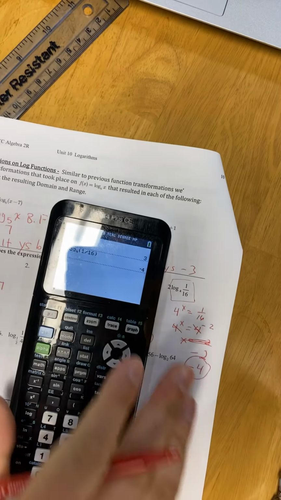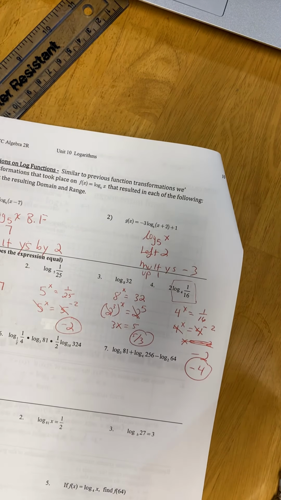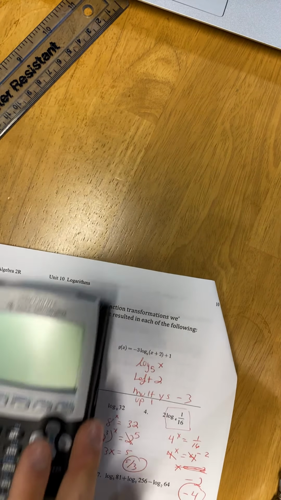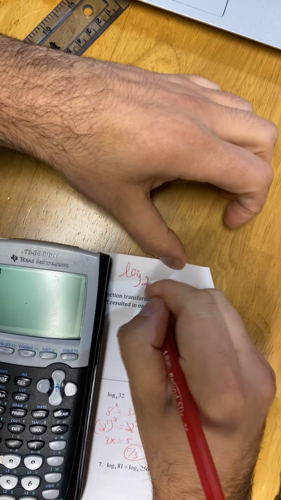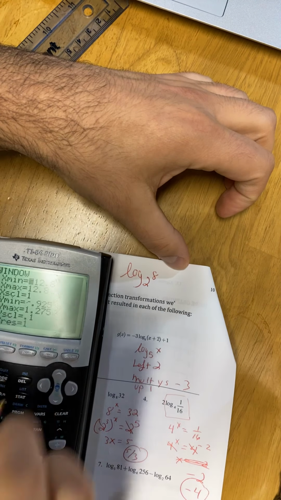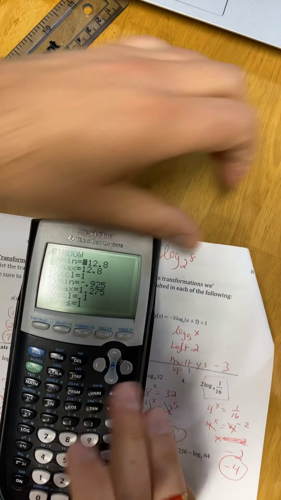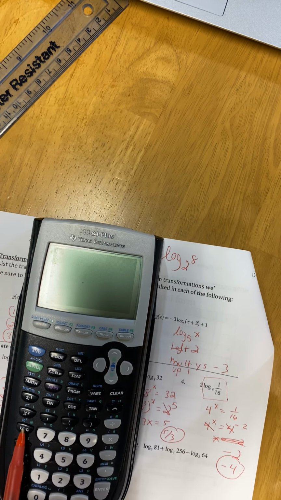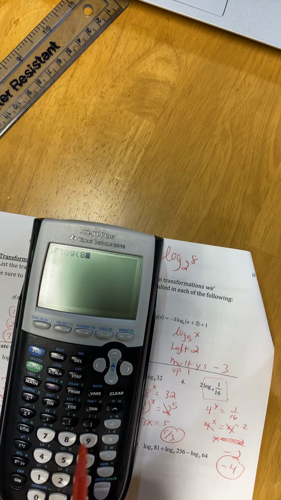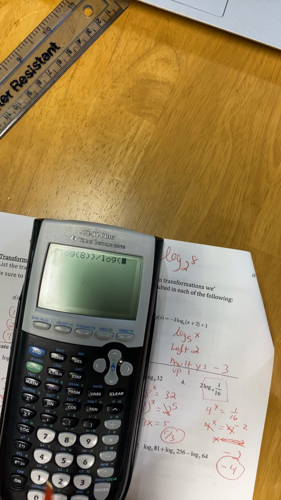Okay, if you have the old operating system, I should have mentioned that. So let's say you want to do log base 2 of 8. See, this calculator's got the old operating system. I can't do alpha window. So what I would do is this. Log 8 divided by log 2.